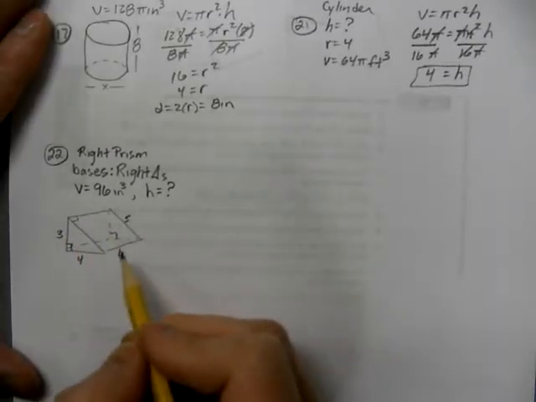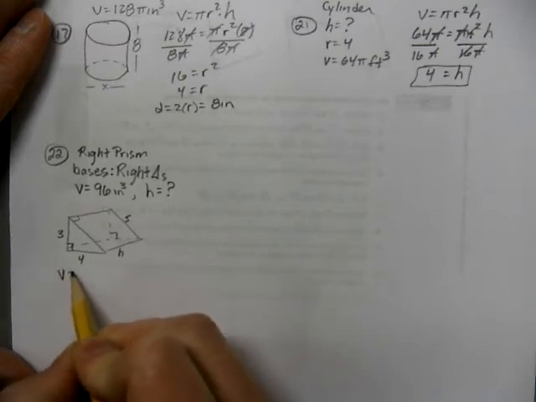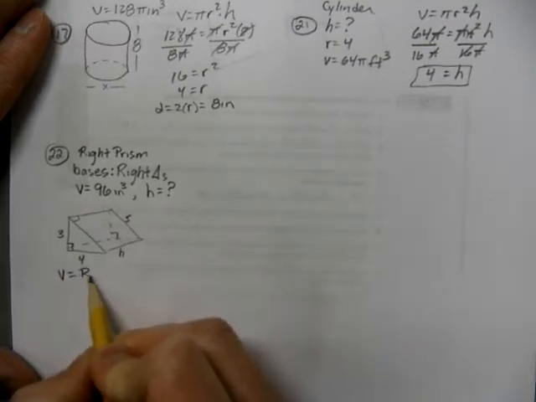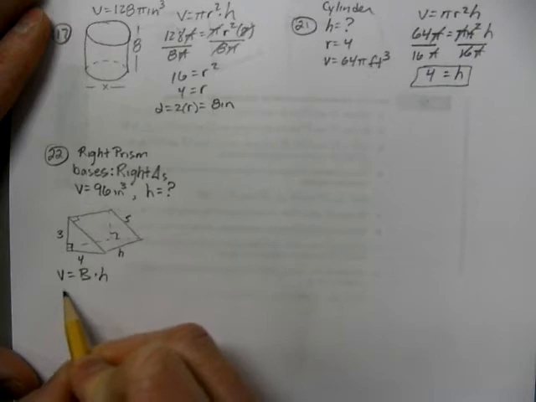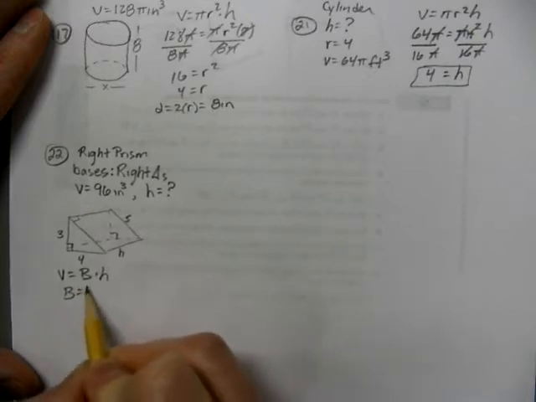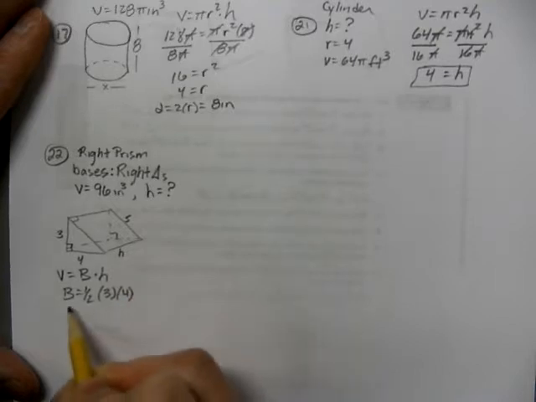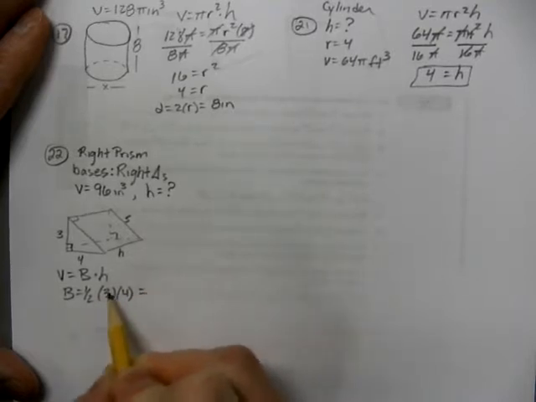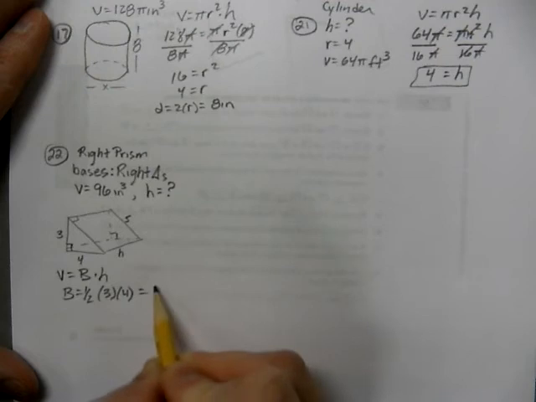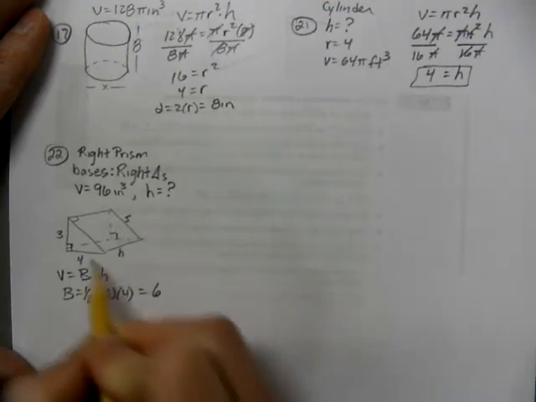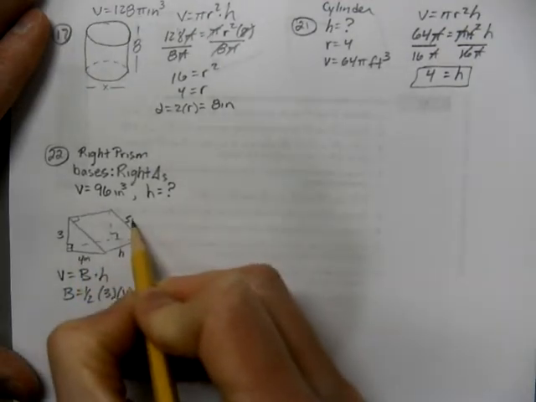of the triangle. So to calculate the volume, that is base times height, where this capital B is half of 3 times 4. So that's going to be 12. Take half of 12, which is 6. So these are all inches.